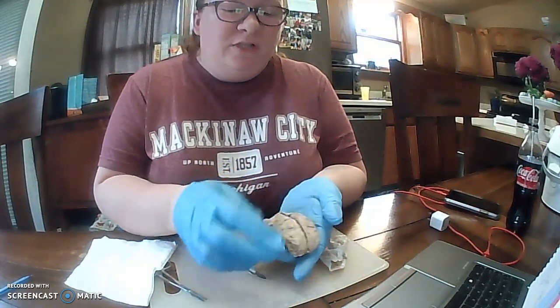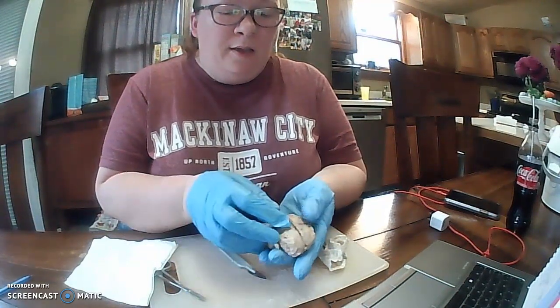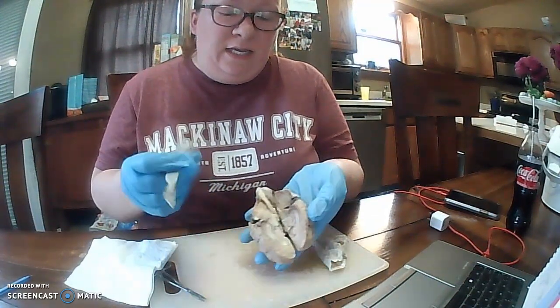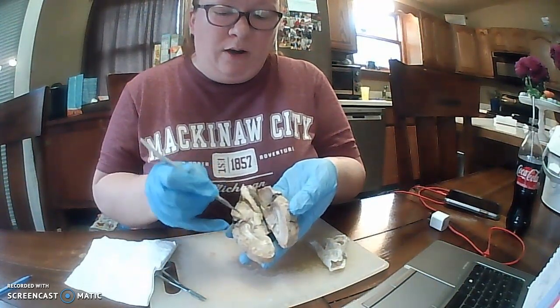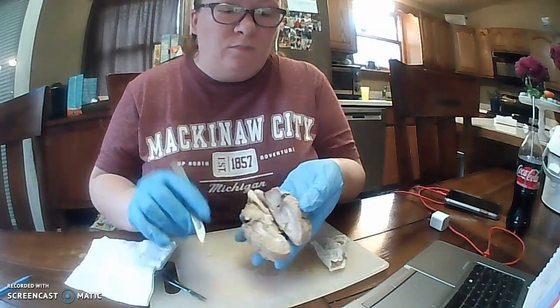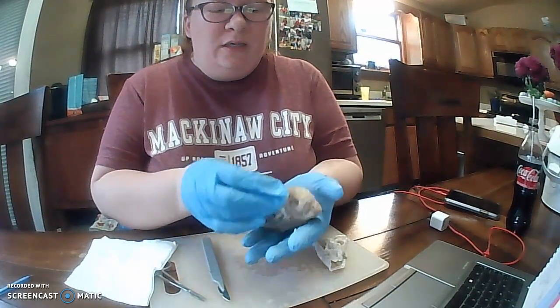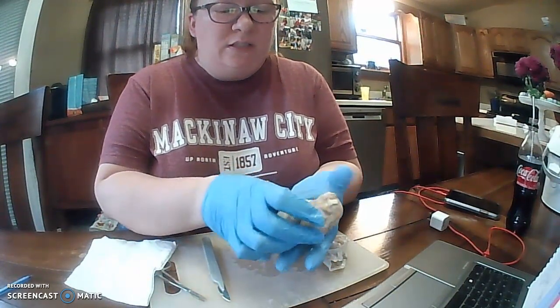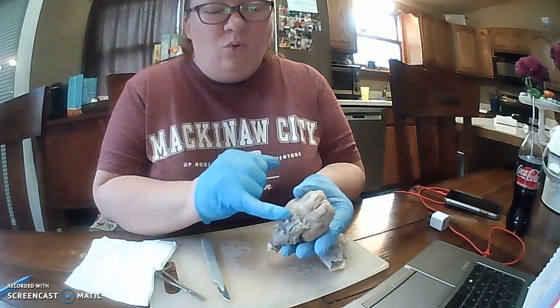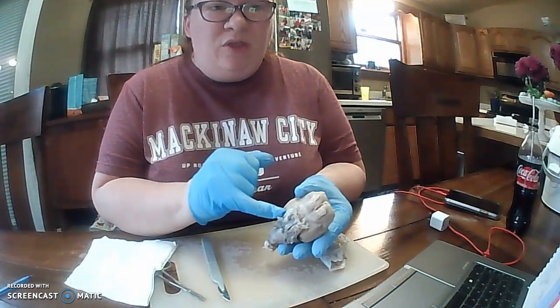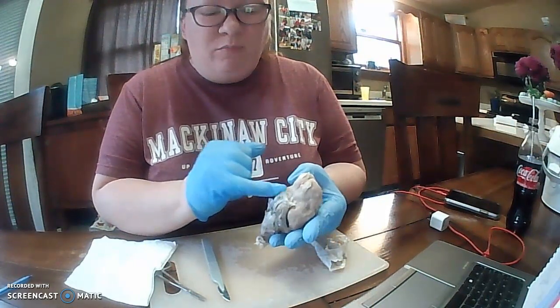We've already spoken of the cerebral cortex here. The white matter you can see down here, white matter, and with the gray matter here. If we flip it over and we're looking for the meninges, we see this very thin, paper-like white. That's going to be the meninges of our sheep brain here.